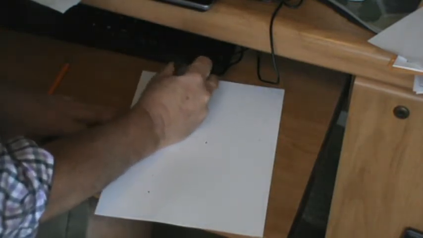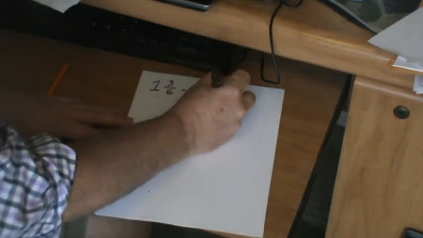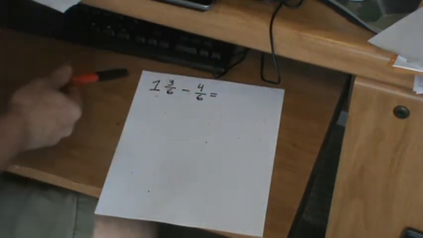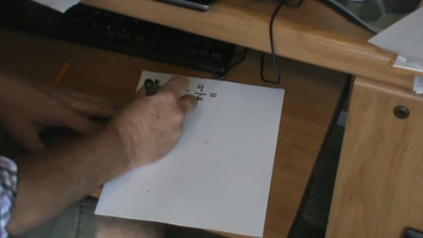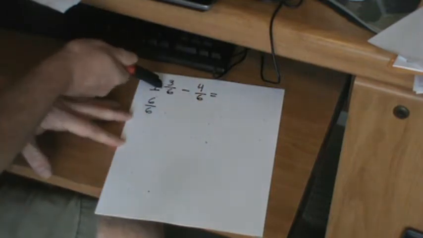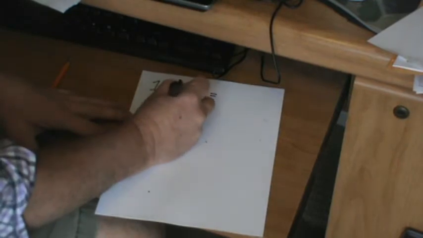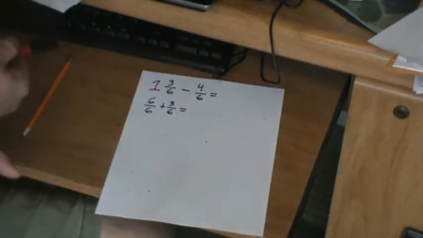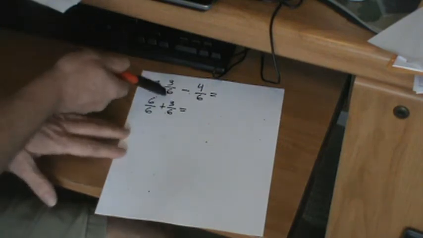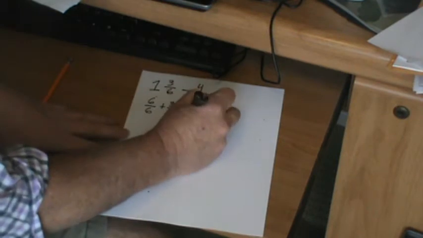and 3/6 minus 4/6. What will this equal? Well, let's first break this down, decompose this to 6/6. So we have 6/6, that's the 1, right? Plus 3/6. This will give us an improper fraction, okay? 6 plus 3 is 9, and the 6, the denominator, remains the same.